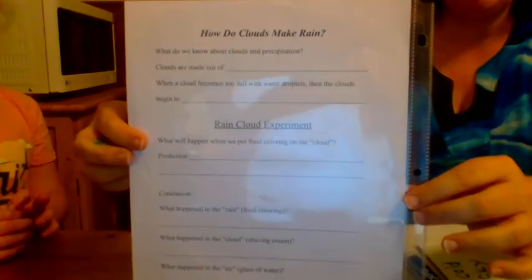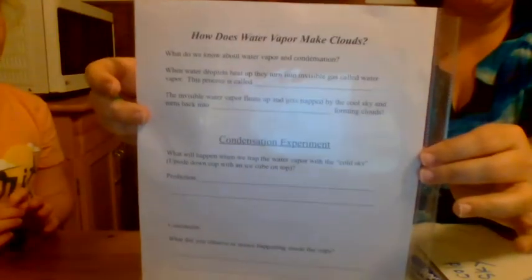On the STEM at Home website, you can find some papers to help you take notes and to review what you learned in these experiments. How does water vapor make clouds? And how do clouds make rain? And you can use those at home to review what you learned and to take notes. There's also some papers that you can print at home that you can take your observations on if you don't want to use a plain sheet of paper or a whiteboard.